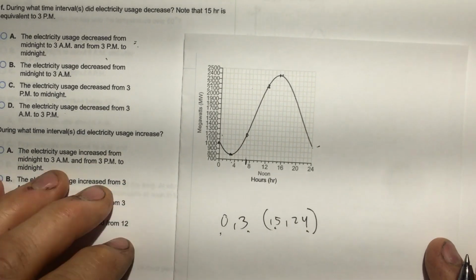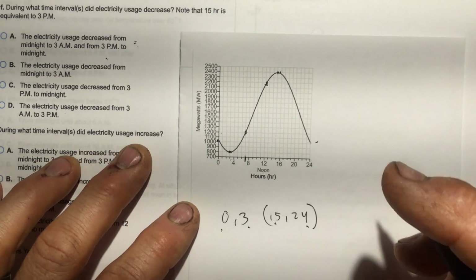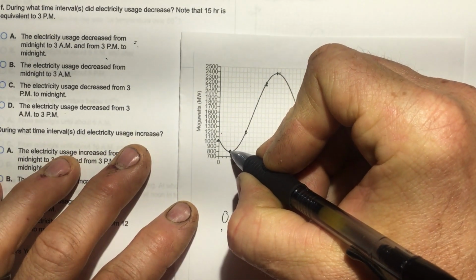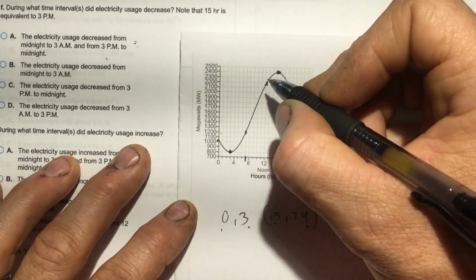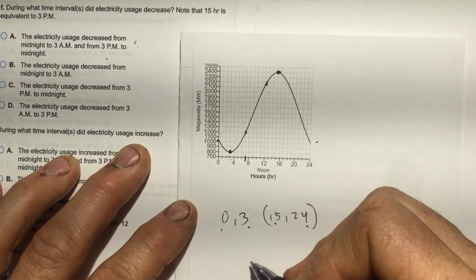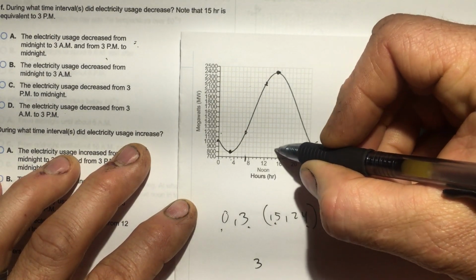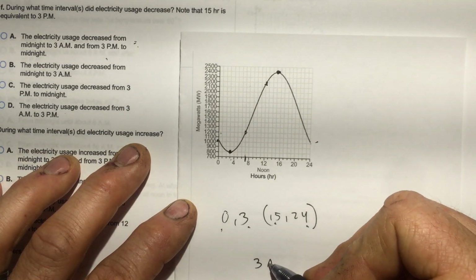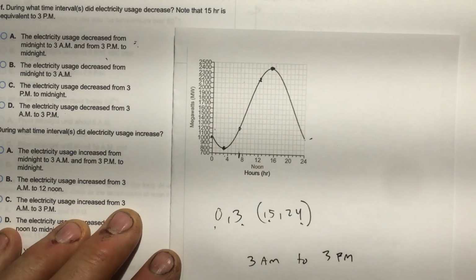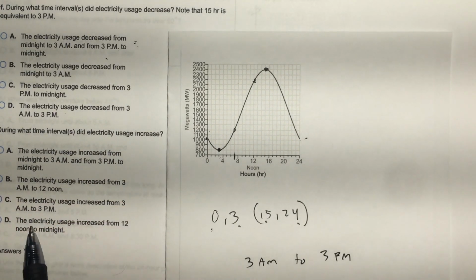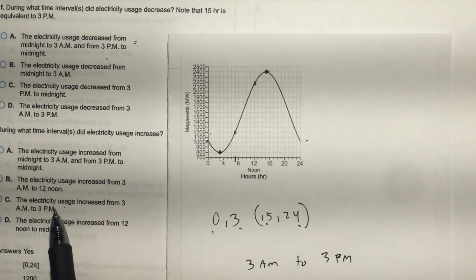Okay. And then the last one here. During what time interval did electricity usage increase? All right, it increased starting right here, and it's up to here. This is increasing. See, it's going uphill. That started at 3 a.m., and it ended at, what did we say this was? 3 p.m.? So 3 a.m. to 3 p.m. All right, so I think right here. The electricity usage increased from 3 a.m. to 3 p.m. So that would be my answer there.